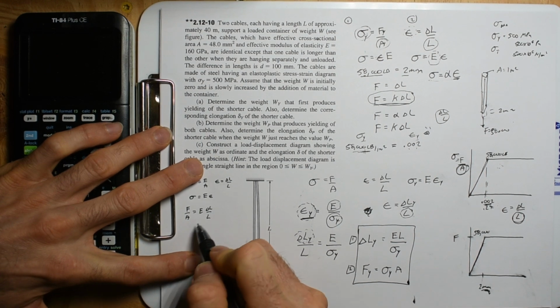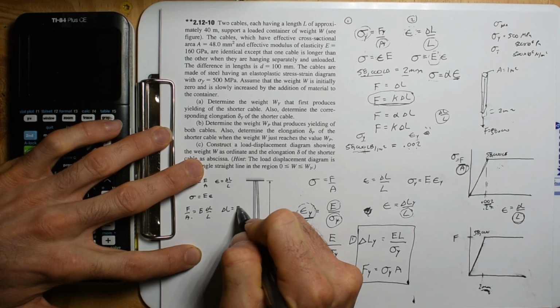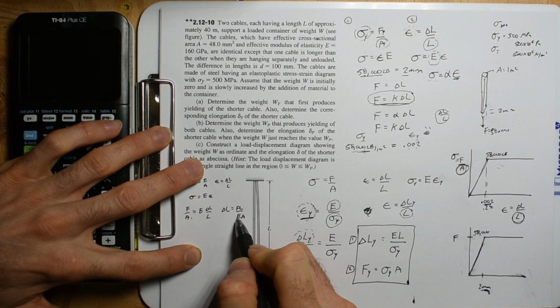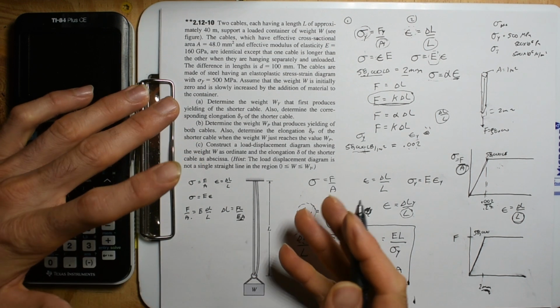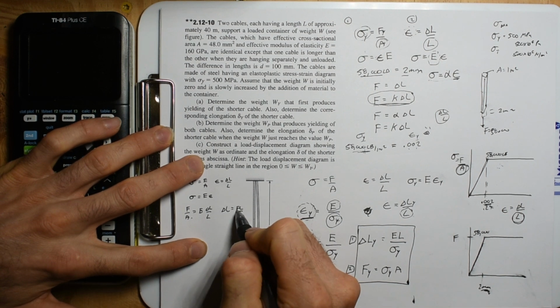If you want to find change in length, get the E downstairs, the L upstairs. That's going to be the easiest one, and it's FL over EA. It's very symmetric looking. EA is always going to be together as a package like this. But then you want to maybe find the force.